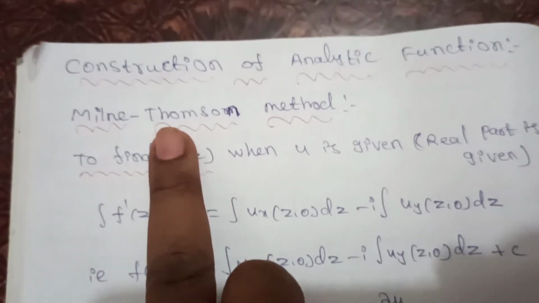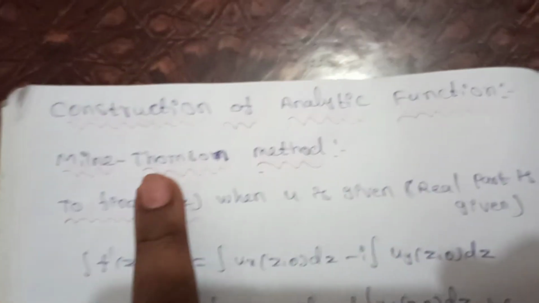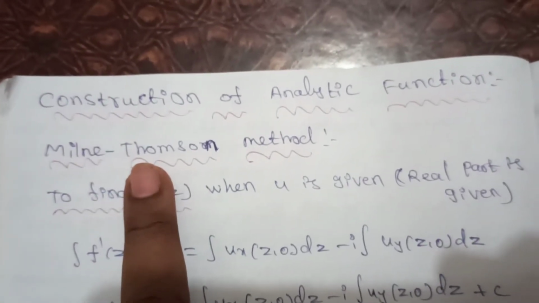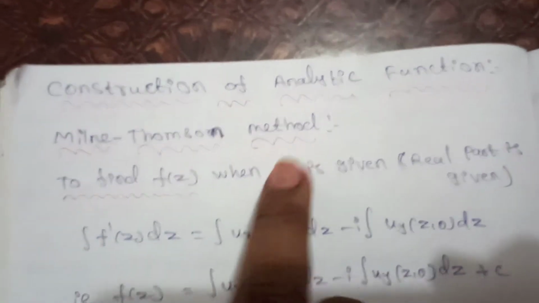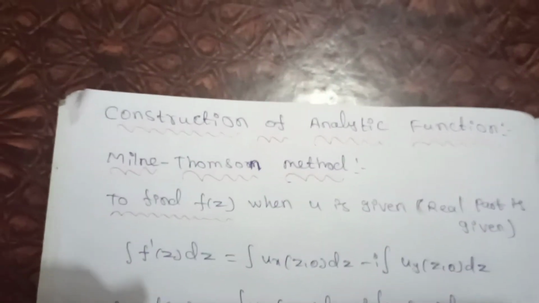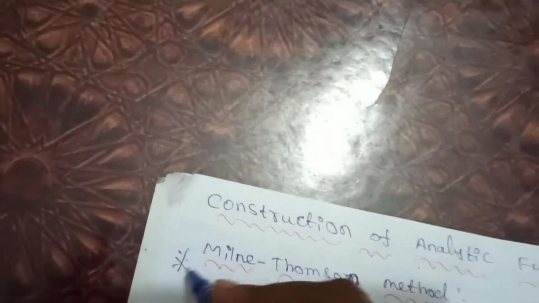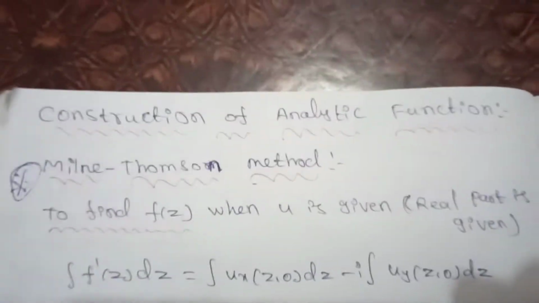Hello students, now see the next topic, construction of analytic functions, that means the Milne-Thomson method. Actually, the Milne-Thomson method is a very important topic. Now see the Milne-Thomson method.